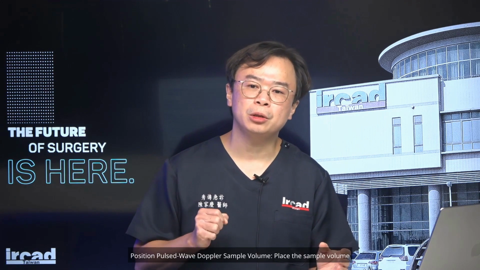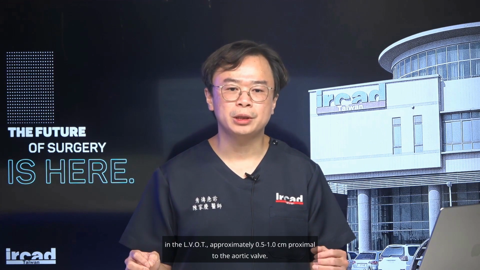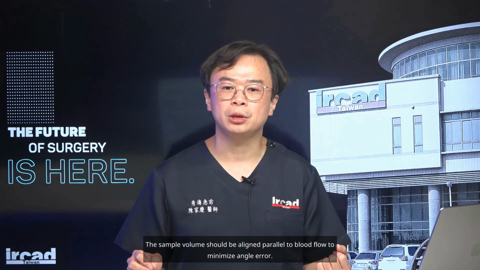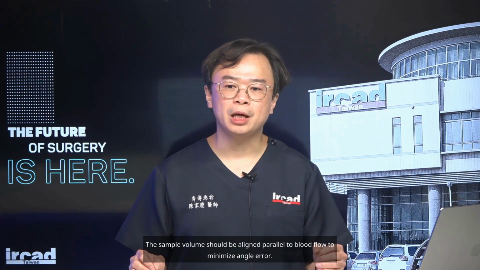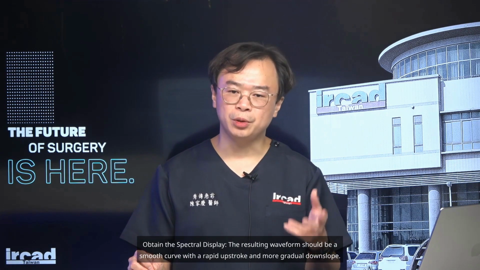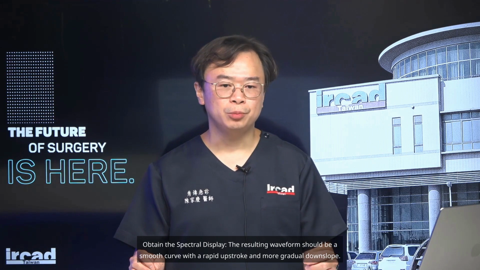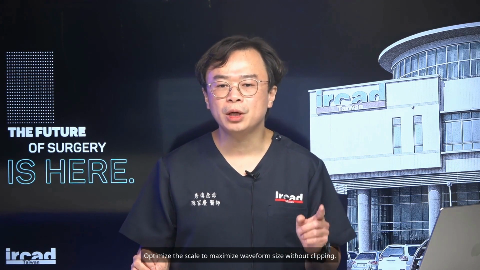4. Position pulsed wave Doppler sample volume. Place the sample volume in the LVOT, approximately 0.5–1.0 cm proximal to the aortic valve. The sample volume should be aligned parallel to blood flow to minimize angle error. 5. Obtain the spectral display. The resulting waveform should be a smooth curve with a rapid upstroke and more gradual downslope. Optimize the scale to maximize waveform size without clipping.